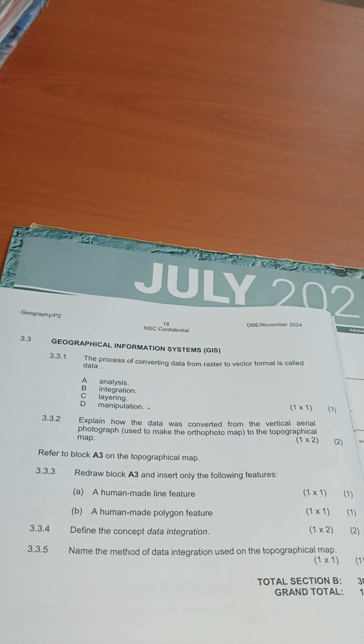So the first question reads, the process of converting data from raster to vector data is called, from the options that are given: analysis, integration, layering, and manipulation. So the answer there is manipulation. That is the answer there for 3.3.1. Process of converting from raster data to vector data.